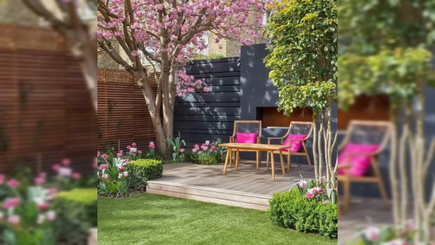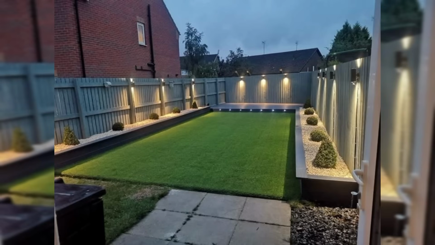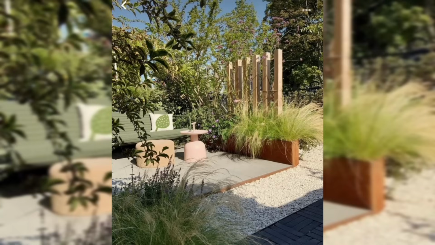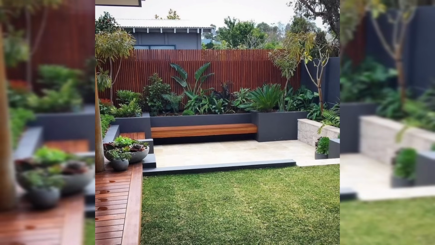Choose plants for smart gardening. When space is limited, plant selection becomes important. Choose plants that offer multiple benefits: beauty, seasonal interest, and function.